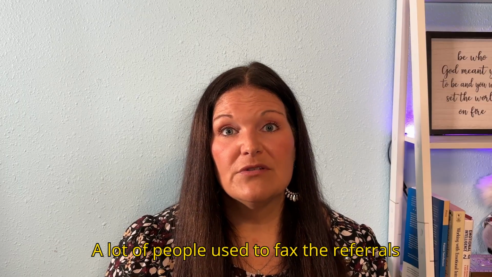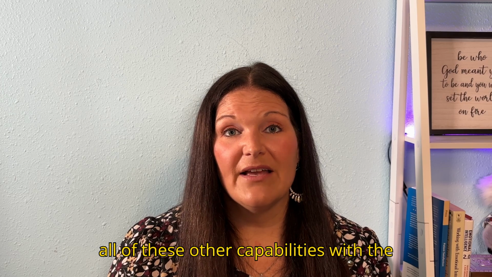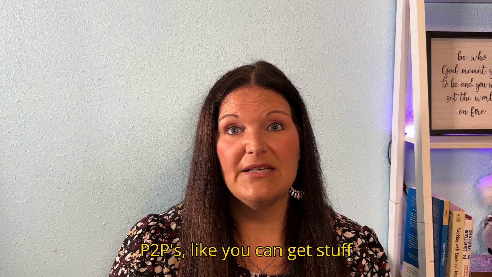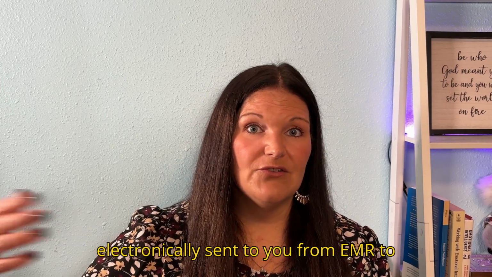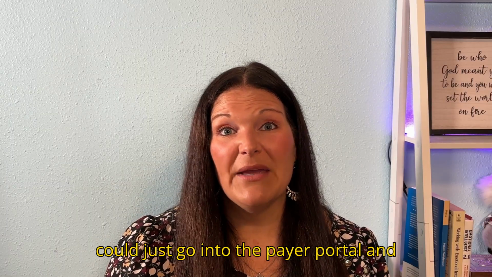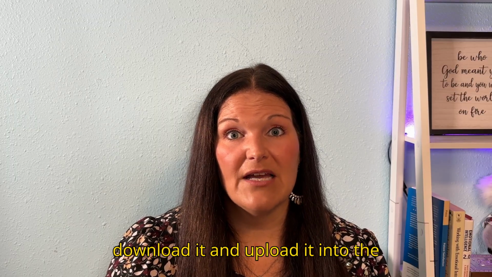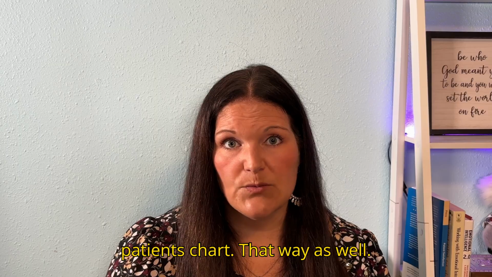A lot of people used to fax the referrals, and people still do that, but now with all of these other capabilities with the P2Ps, you can get stuff electronically sent to you from EMR to EMR. A lot of times we do that, or you could just go into the payer portal and see it there if you have access, and download it and upload it into the patient's chart that way as well.